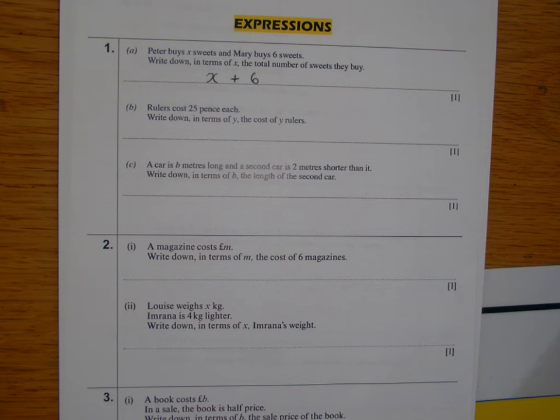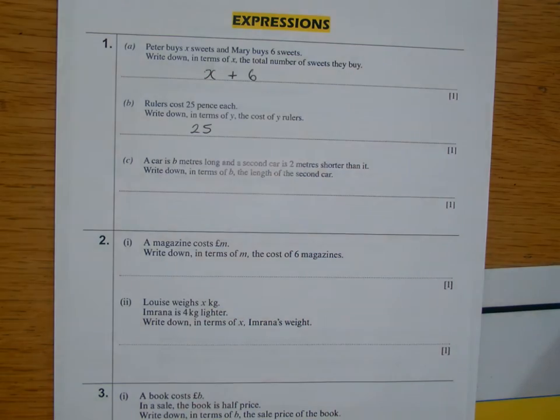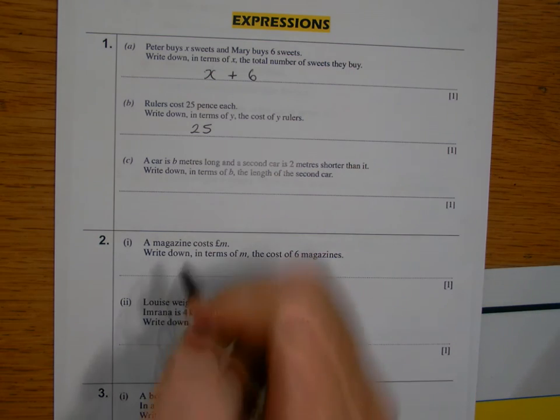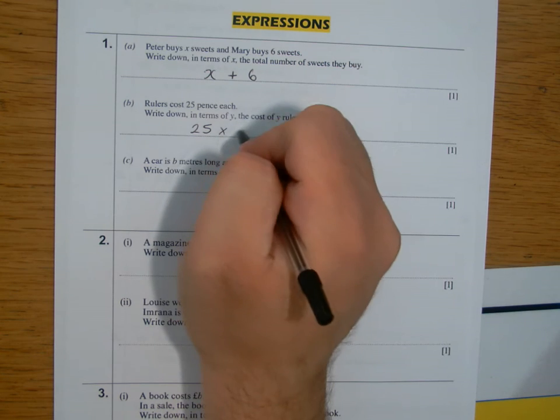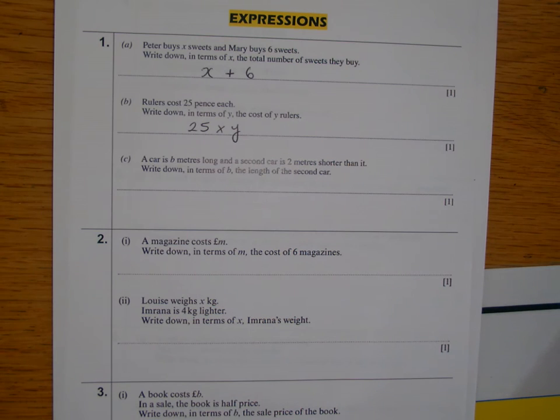With B, it says rulers cost 25 pence each. Write down in terms of Y, the cost of Y rulers. Now, suppose I went to the shop to buy a ruler for everyone in my class, and I had 30 people in my class. Think about how I'd work out the total cost. Of course, I would do 25 pence times 30 people, wouldn't I? But in this case, I need to times it by Y, because we're told we were buying Y rulers. So that would be the expression there, right?